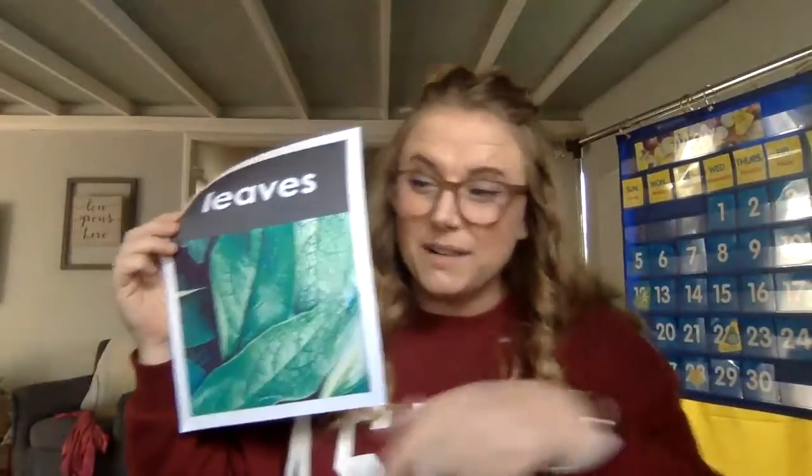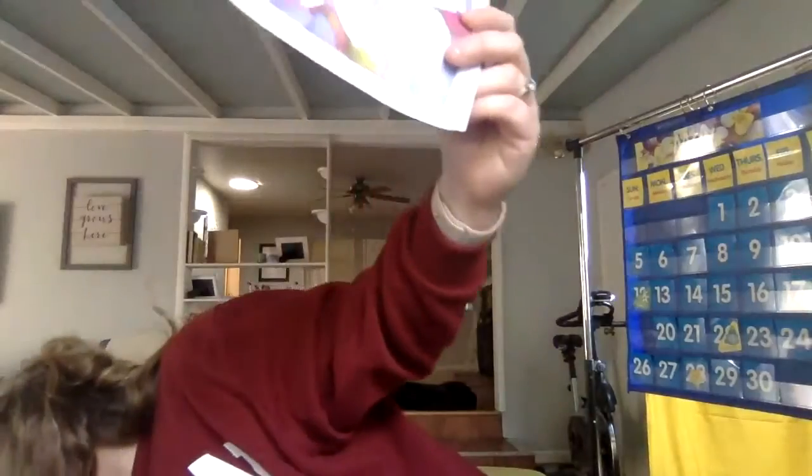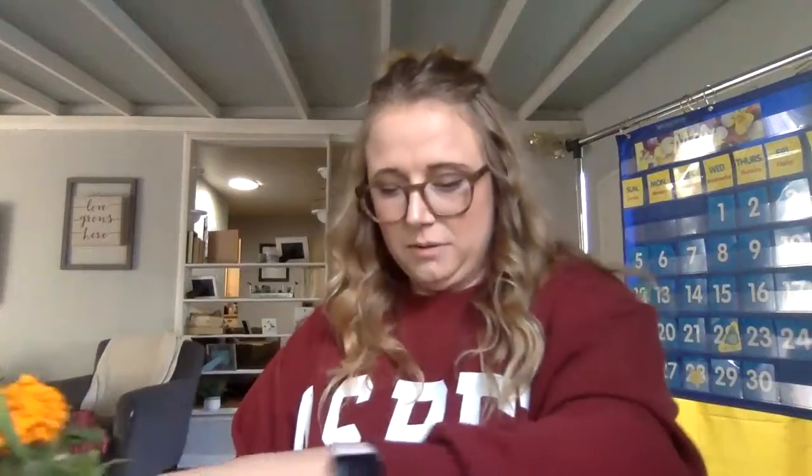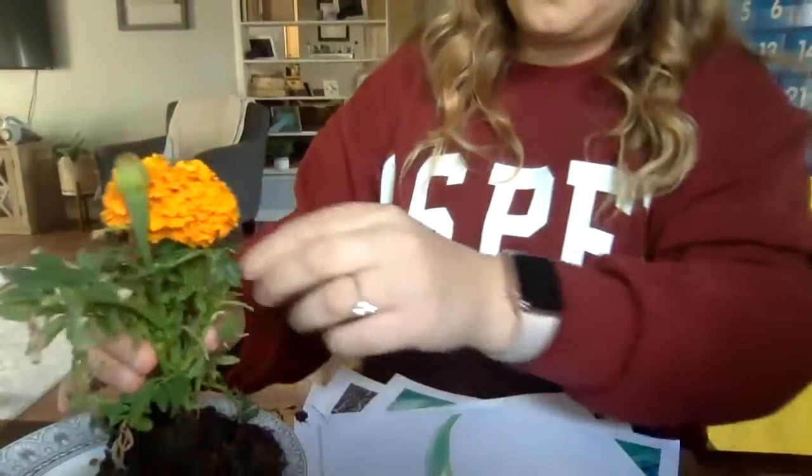For this part, though, I want to show you the flower I have. My pot was broken this week for my beautiful marigold, so I thought that was a good time. I'm going to move this down.